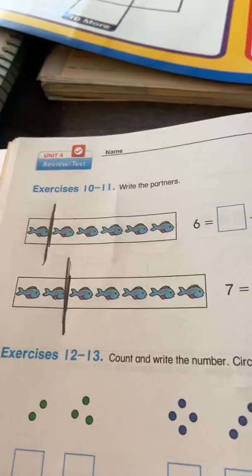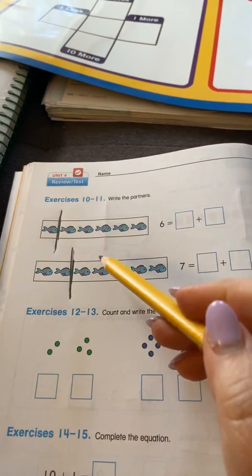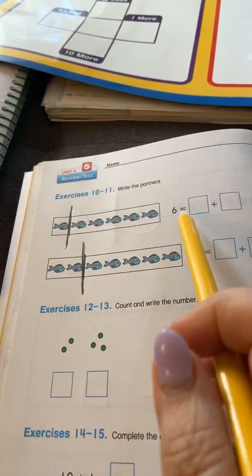So parents, just a reminder, this is a test, so I do need to ask that you do not tell your child the answers on this test. You can help redirect them to the test, but I do need them to do the work.